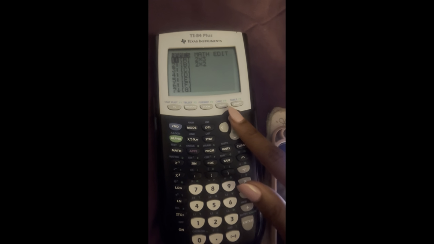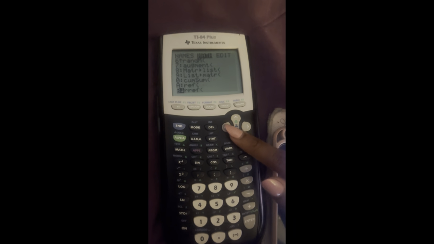Now second matrix, go to math, go down to REF, enter. Second matrix again, and then A, enter. Okay, so that point would be 0, 24. Since it's 1, 0, 0, and then 0, 1, 24, that point would just be 0, 24.